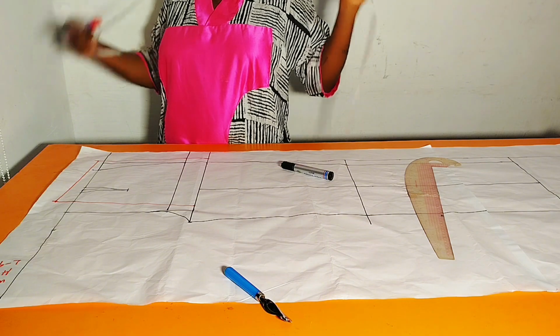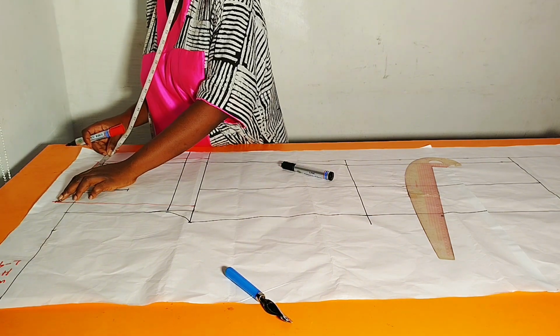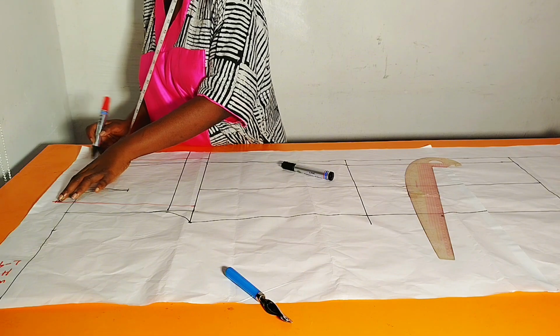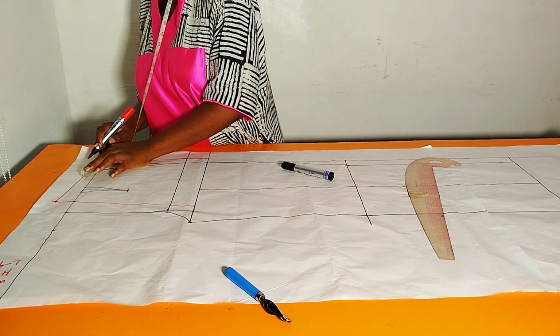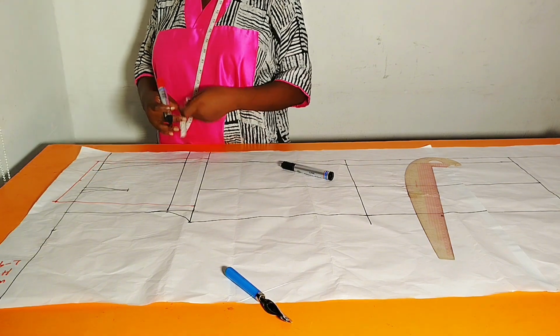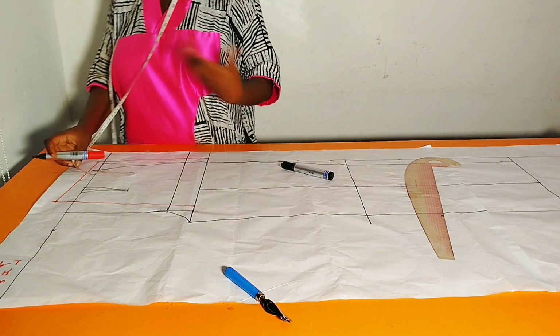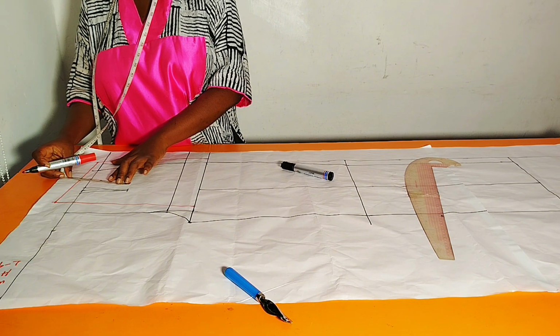So now for the back dart, you do the same thing. You divide this by 2, whatever you have. So this is 8.5 again, divided by 2. That gives us 4.25. So this is it. So for the back dart, use 5 inches, or 5.5. So I'll be using 5 inches for my back dart.